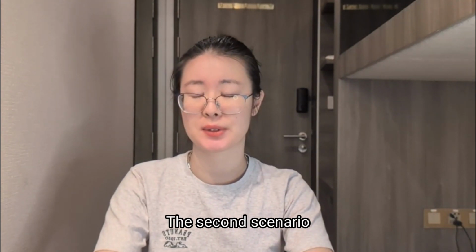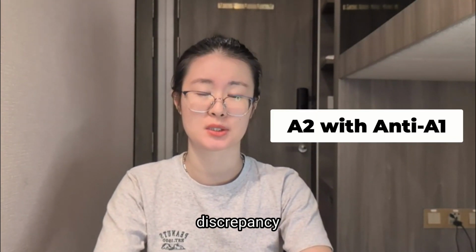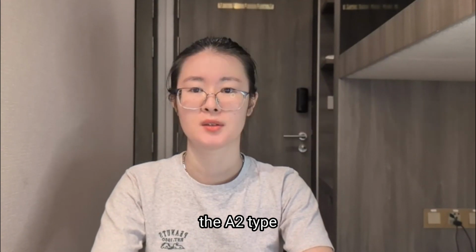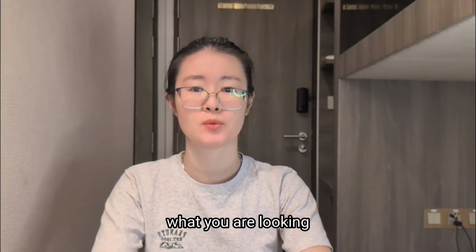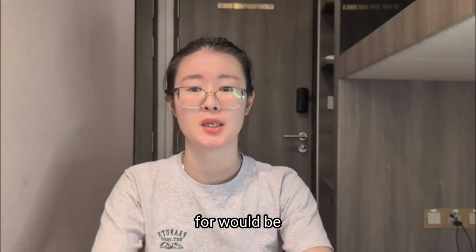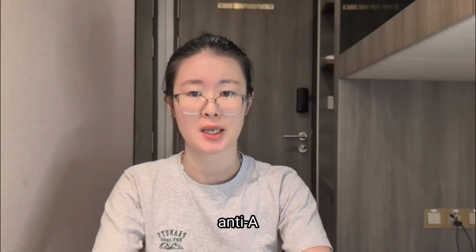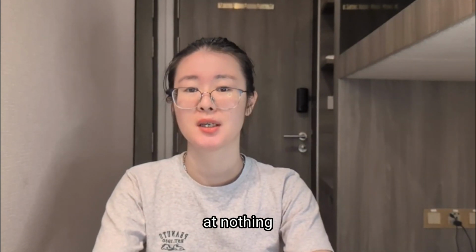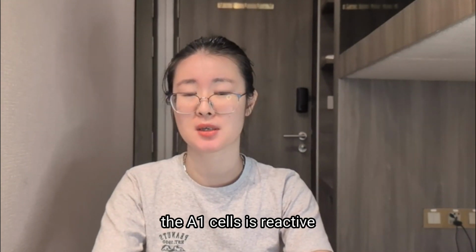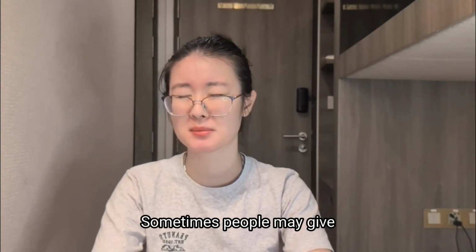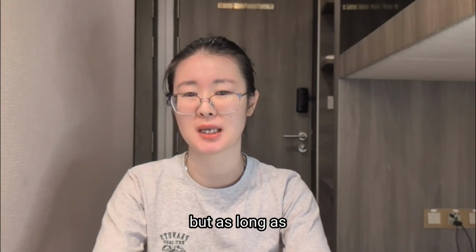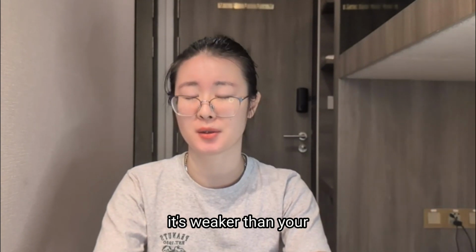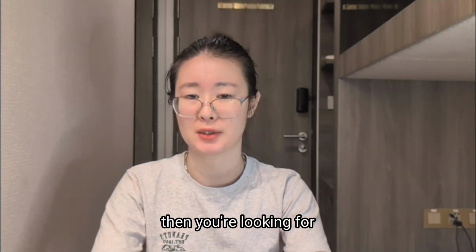And the second scenario is subgroup discrepancy, the A2 type. The serology reaction, what you're looking for would be a strong positive anti-A at 4 plus and anti-B at nothing, and reverse, the A1 cells is reactive 1 plus. Sometimes people may give you a 2 plus, but as long as it's weaker than your B cells at 4 plus, then you're looking for this one.